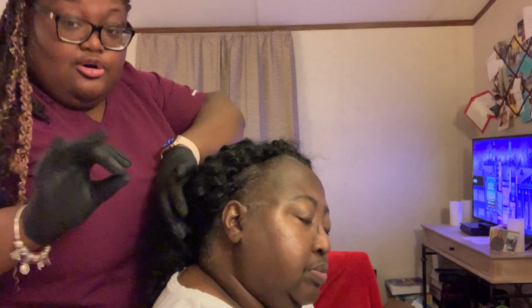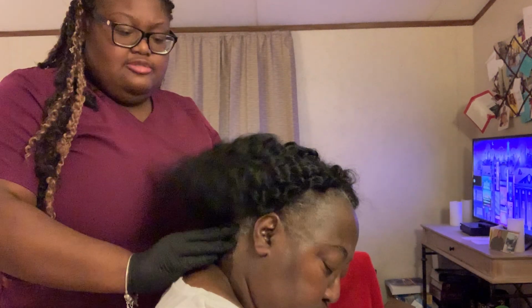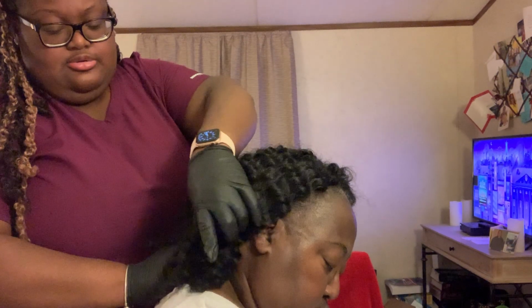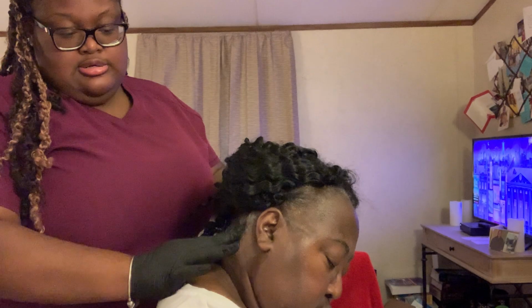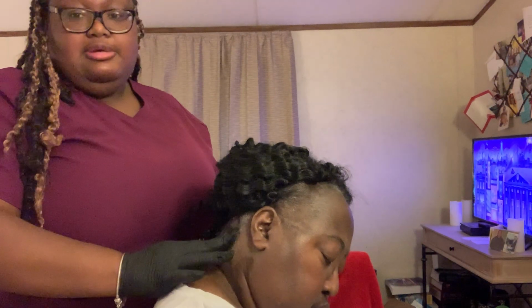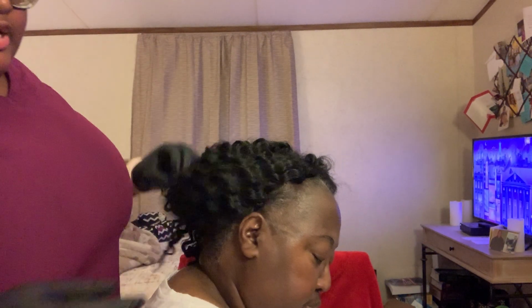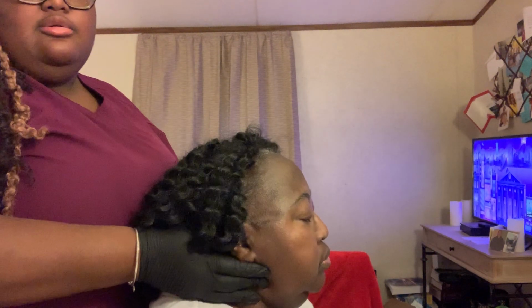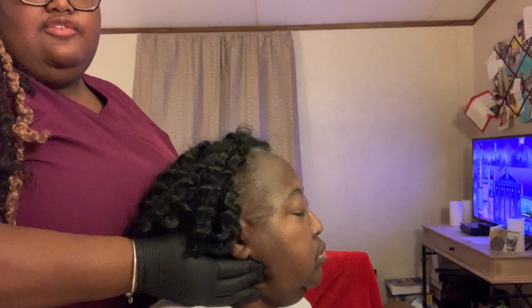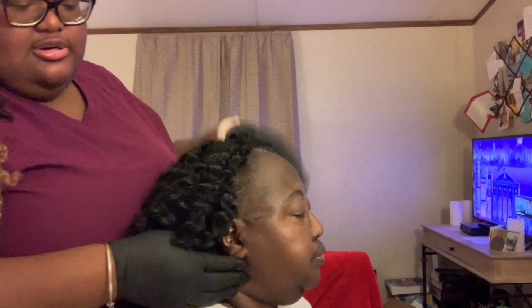Okay. Now we're going to go to the occipital lymph node, which is right here behind. I'll show you. You can see my hand. Right here, the occipital lymph node. Any pain or tenderness? No. Okay. And now we're going to go to the tonsillar node. Right here, do you feel anything? No pain, tenderness? Okay.